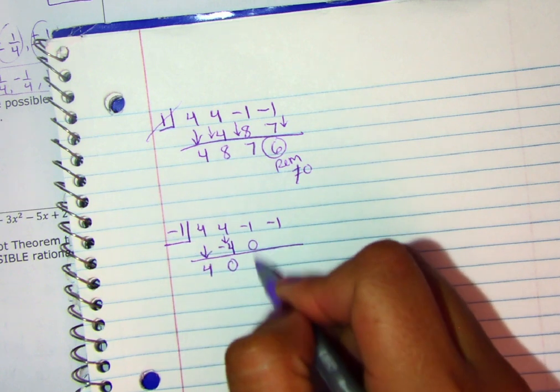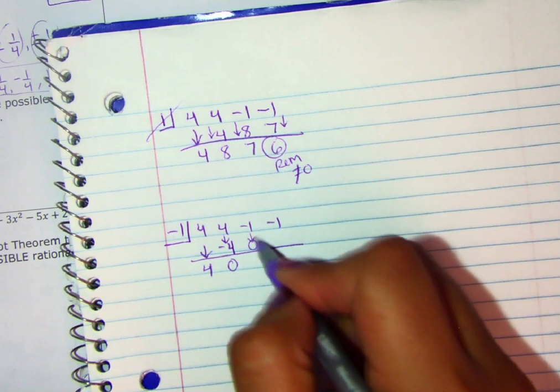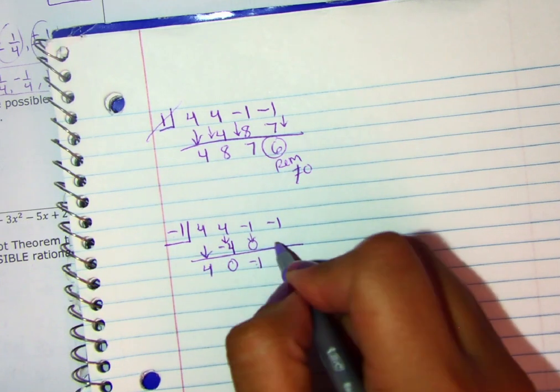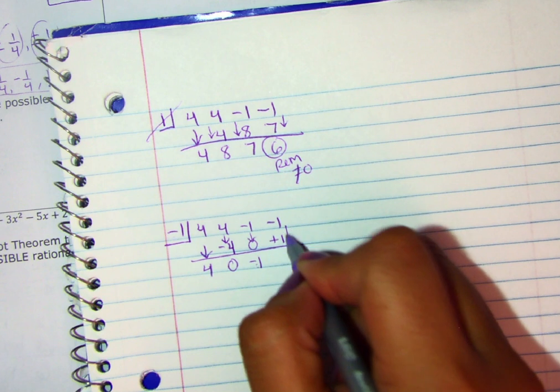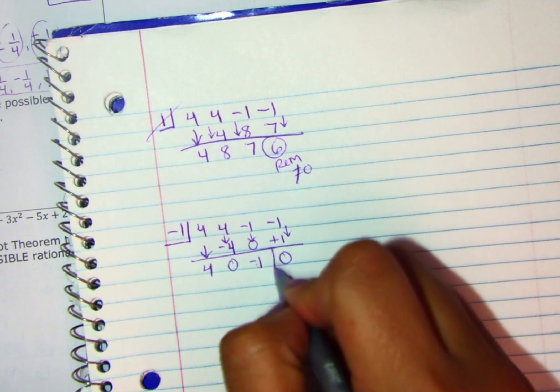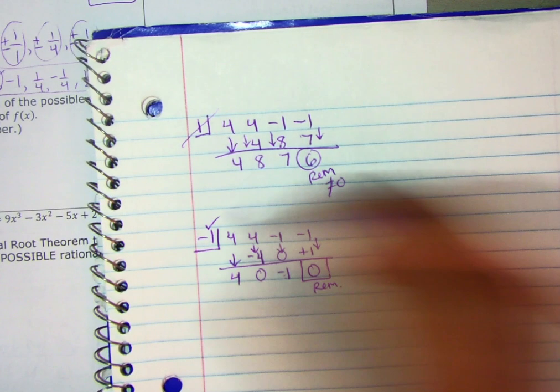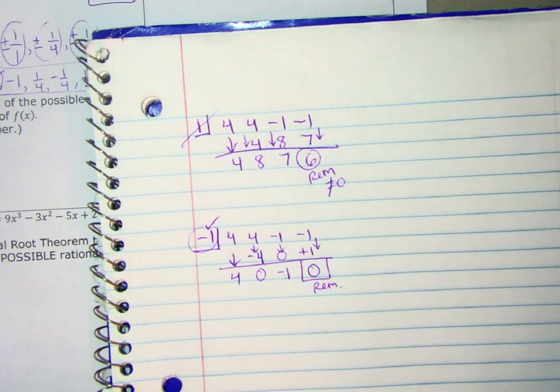And then we bring down these two, so that's -1. Multiply these two. -1 times -1 is +1. And then when you bring these down, you do get 0. So this is the remainder of 0, which means that this works. This is one of the actual roots for this function.